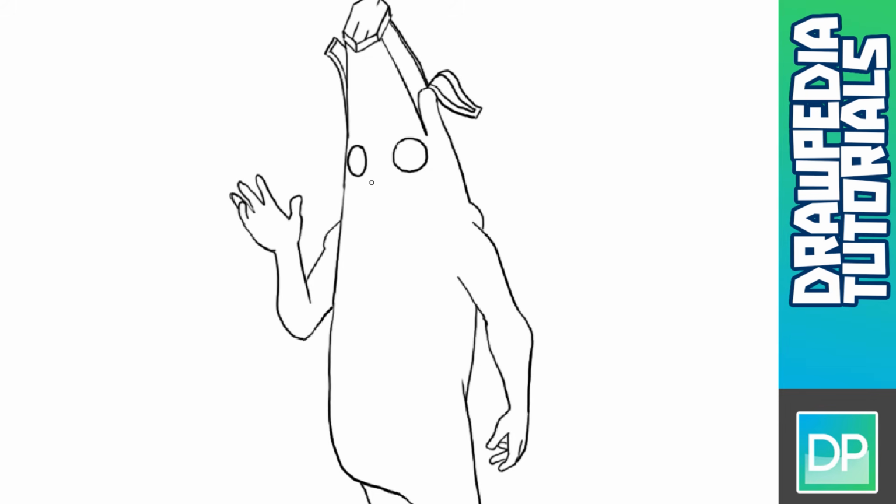And for his mouth, I'm gonna draw across a line for the top part and a semicircular curved line for the bottom part. And inside the mouth, I'm gonna draw a curved line across for the tongue.